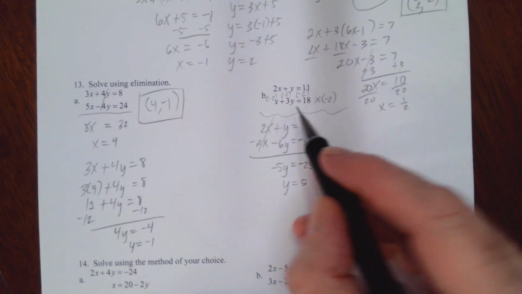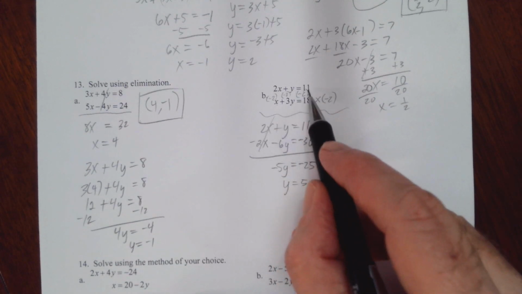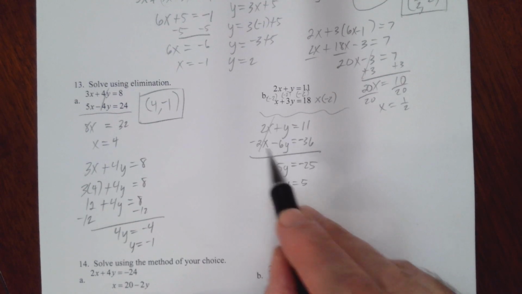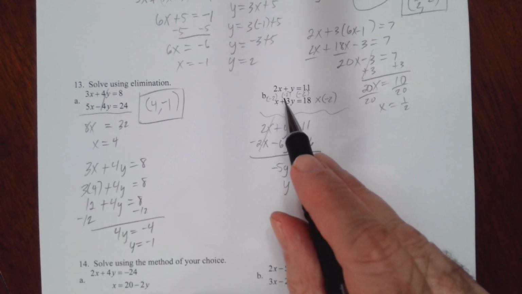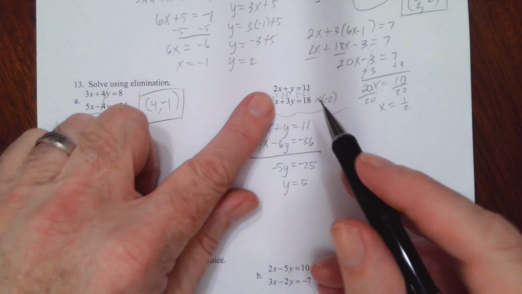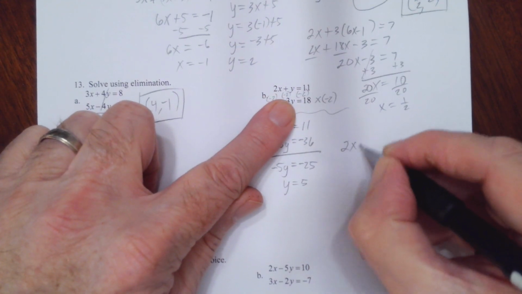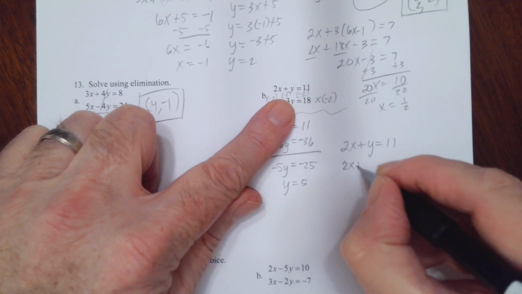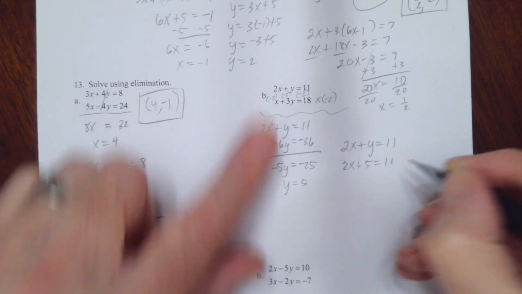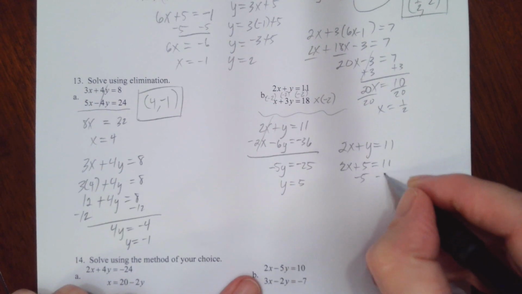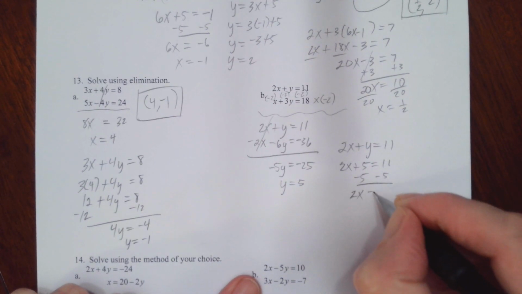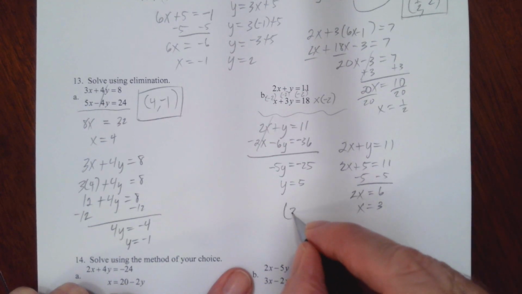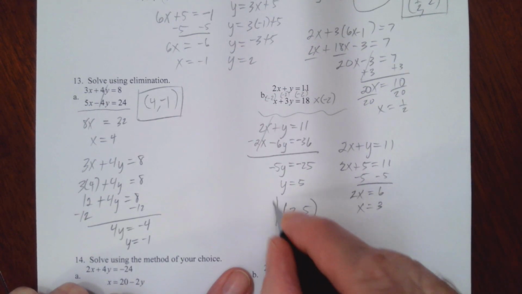So now I have a choice. I can use any of these equations, the first two we had here, or I could even use the one that we did here. Normally we're going to want to use one of the originals. I'm going to go ahead and use the first one. We know y is 5. So this is just a two-step equation. We get 2x equals 6, so x is 3. So our final solution is the point (3, 5).